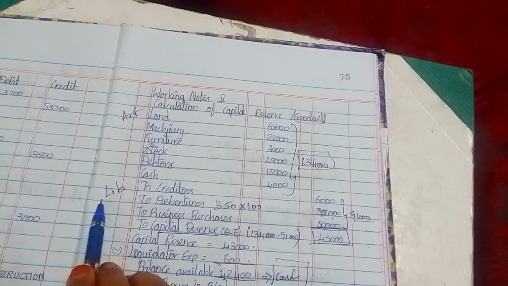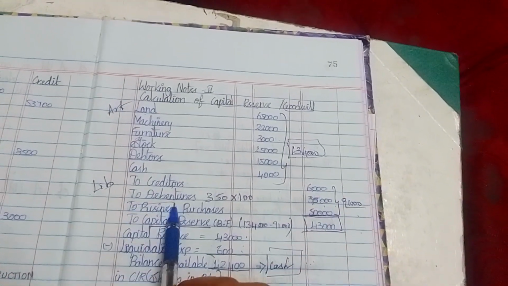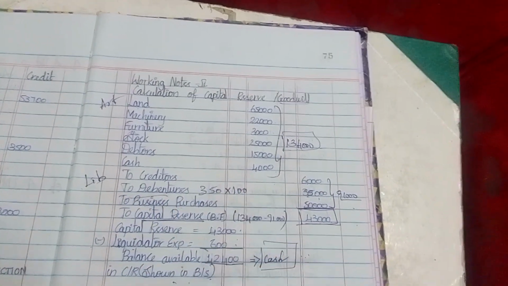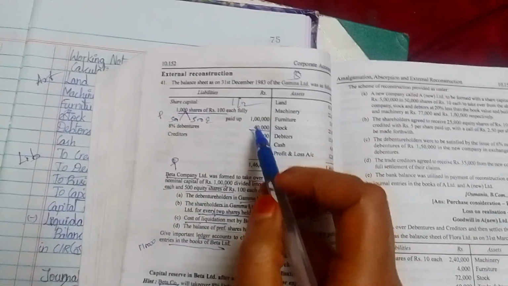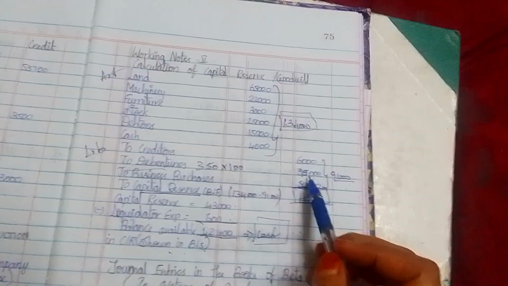Similarly, we are moving to the liabilities. Creditors 60,000. Here we are taking debentures. In the textbook you may ask, ma'am, they have given it as 40,000, but why have you taken it as 35?